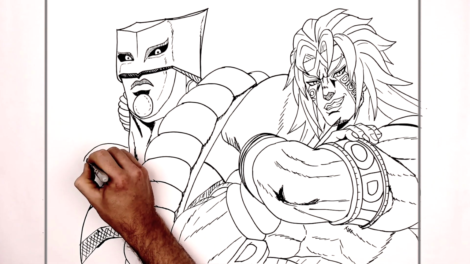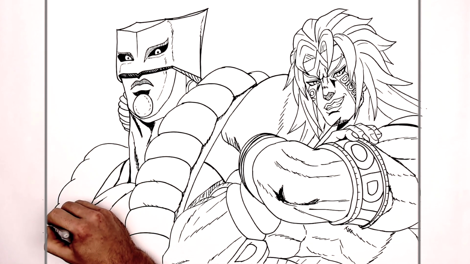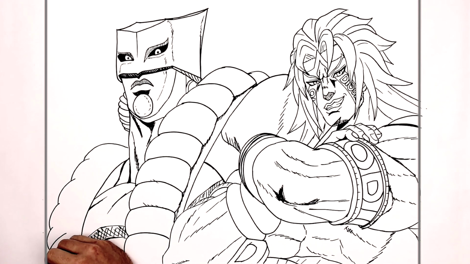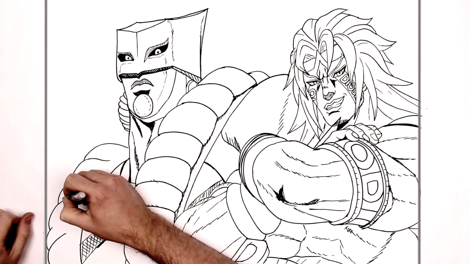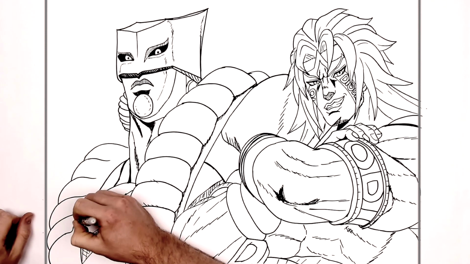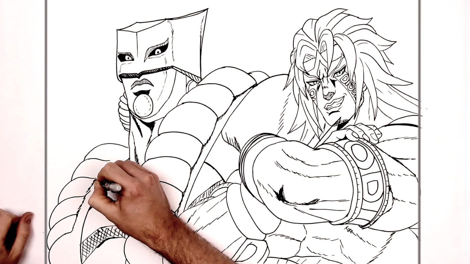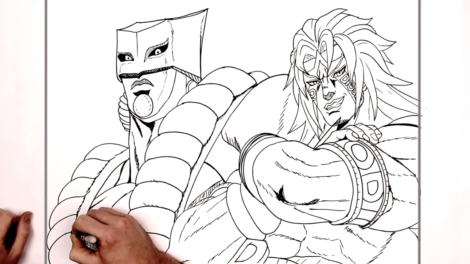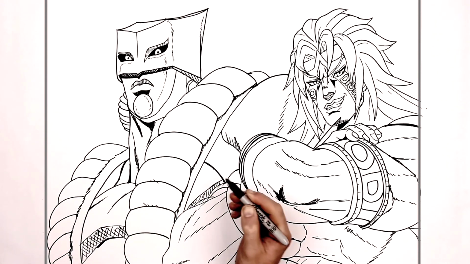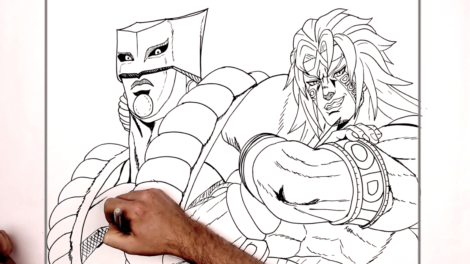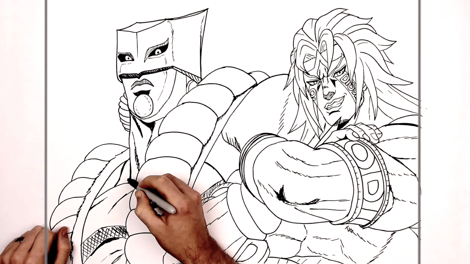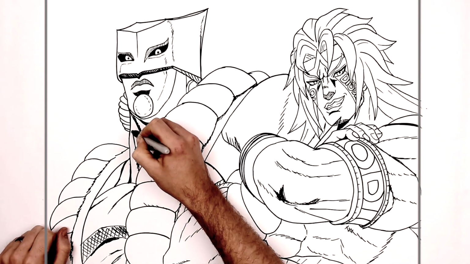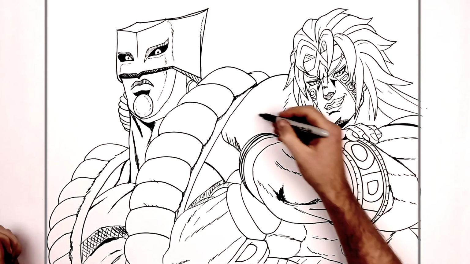So then this comes around, bumps around, keep going. Hatching, just add some hatching on the side. Like so. A shadow underneath here. Starts of abdominal muscles or something there. Okay, but I think that's everything.